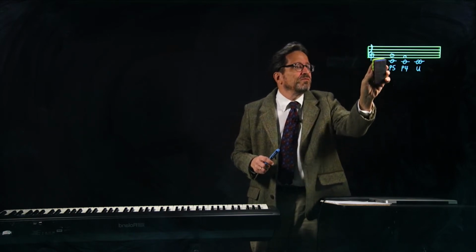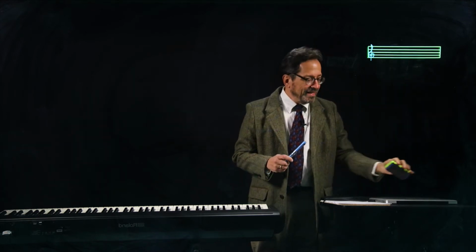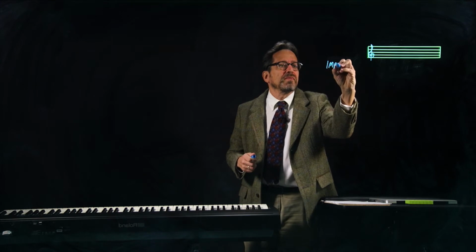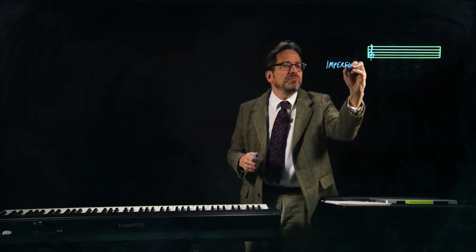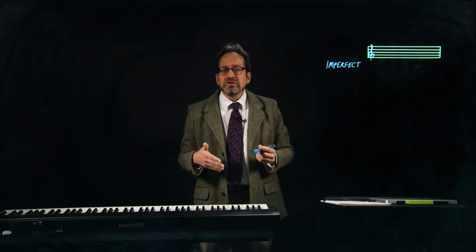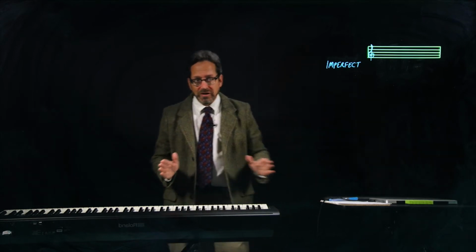But for now, we will move on to the so-called imperfect intervals. Imperfect intervals are intervals which do come in a major or minor variety. To illustrate that, it's probably best to go to our keyboard again.